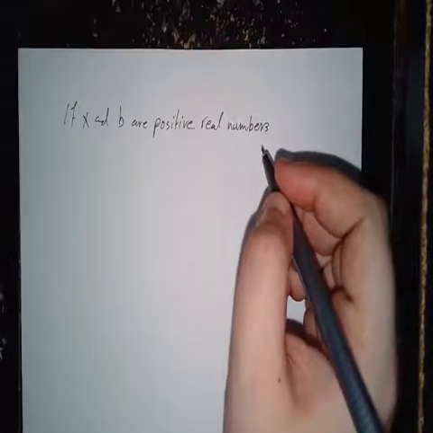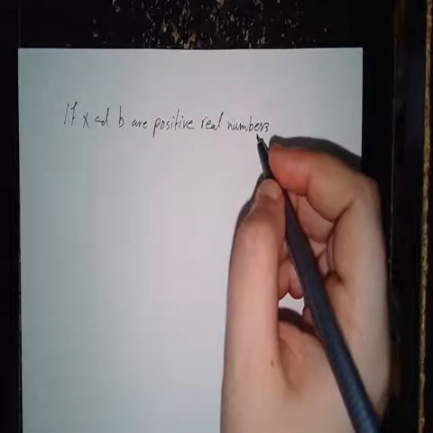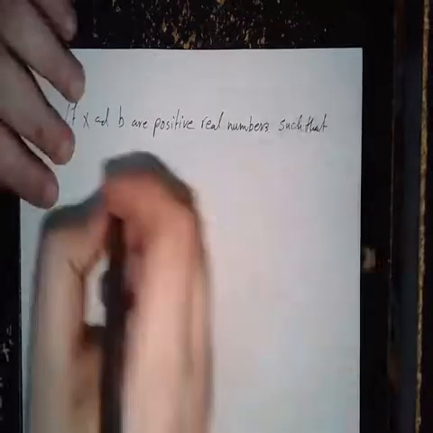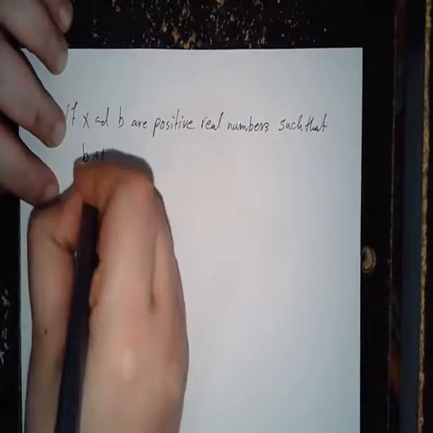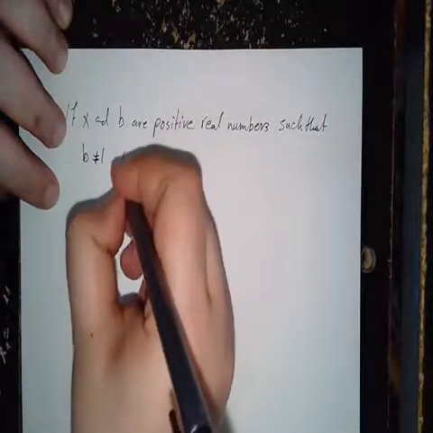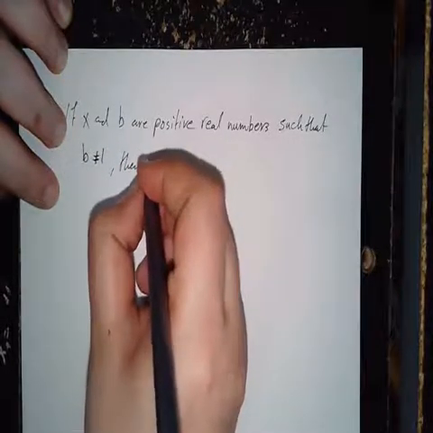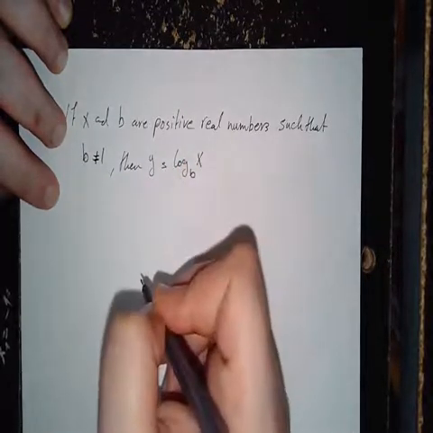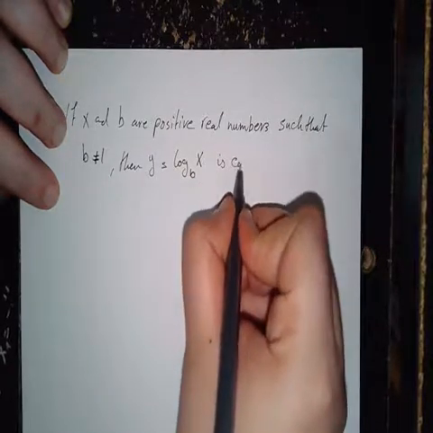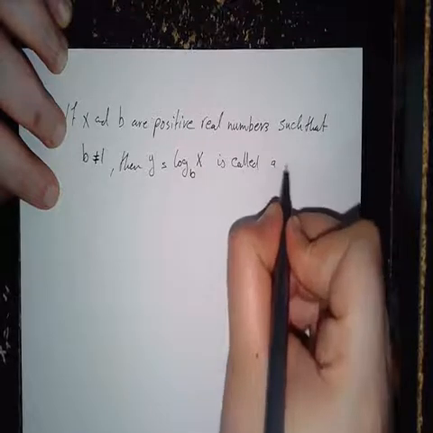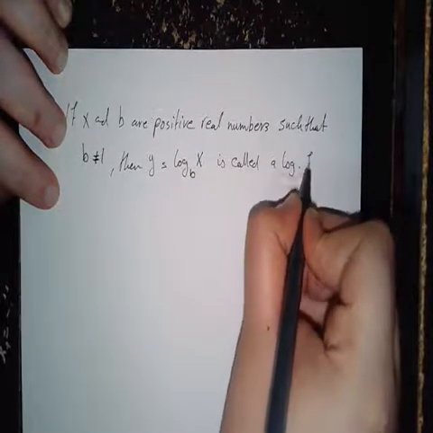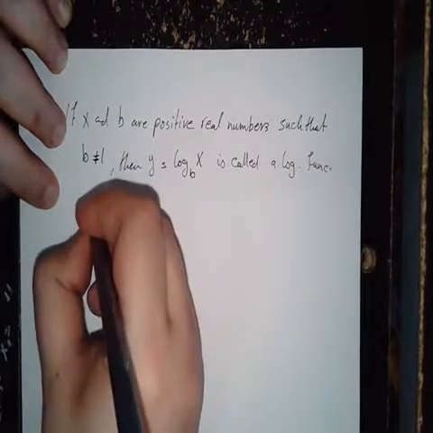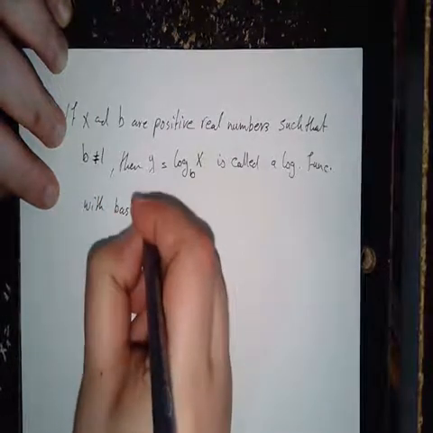Okay, so if x and b are positive real numbers, such that b itself does not equal 1, then y equals log base b of x is called a logarithmic function with base b.